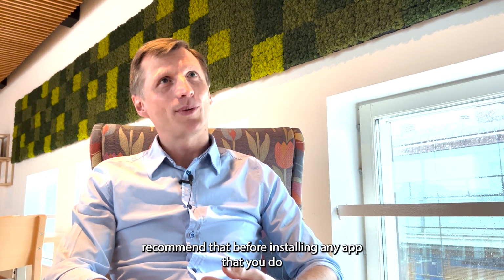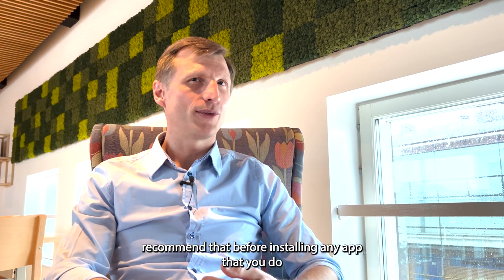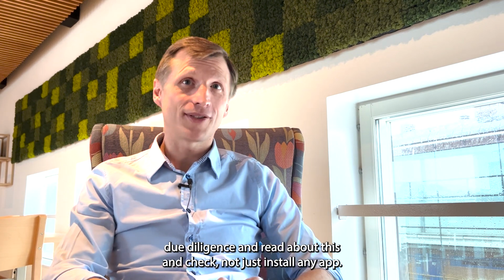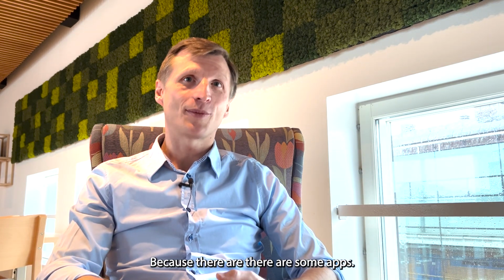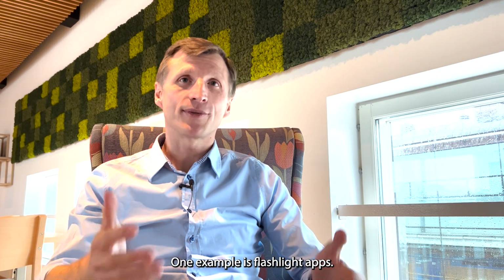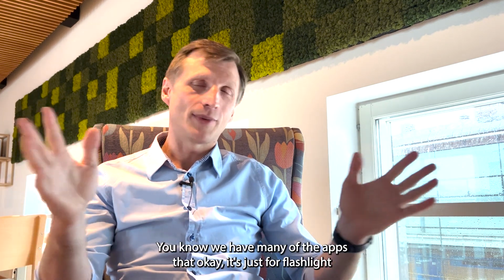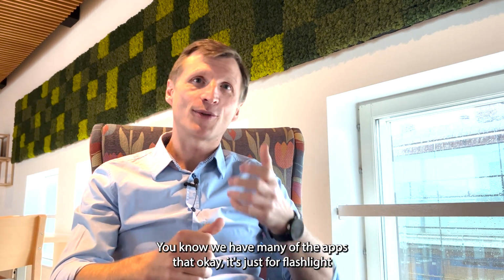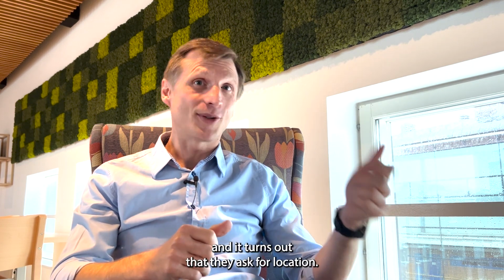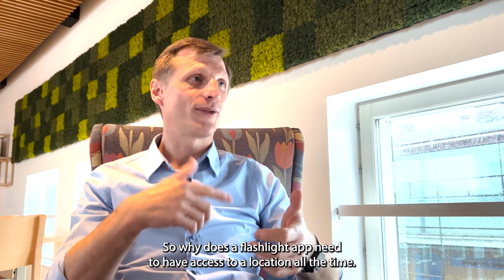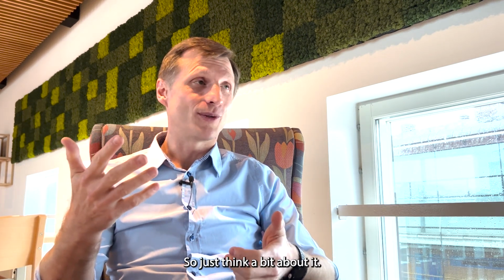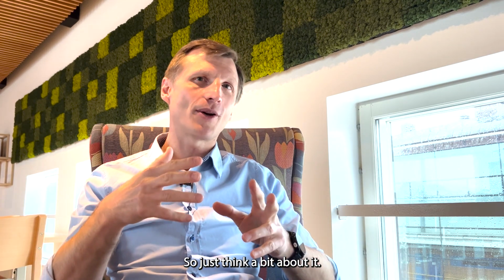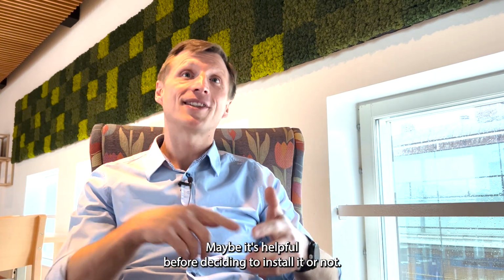I would recommend that before installing any app, people do due diligence, read about it and check, not just install any app. It applies to all apps in general. One example is flashlight apps. We have many apps that are just for a flashlight, and it turns out that they ask for location. So why does a flashlight app need access to location all the time? Just thinking a bit about it may be helpful before deciding whether to install it or not.